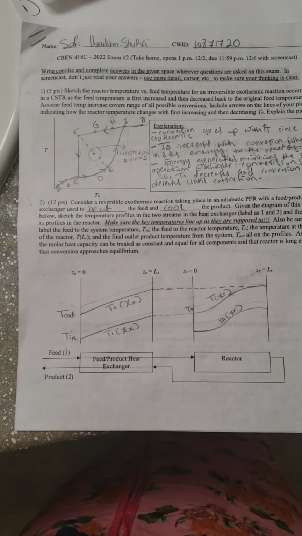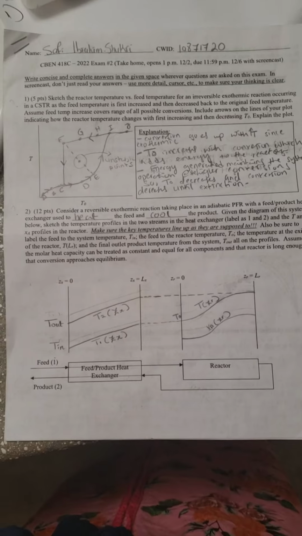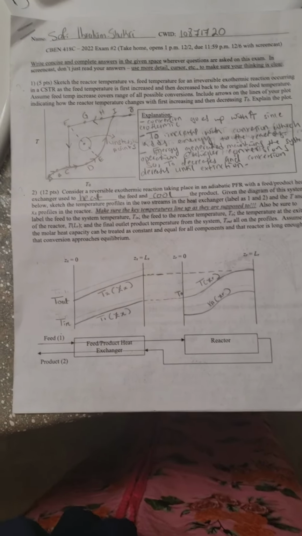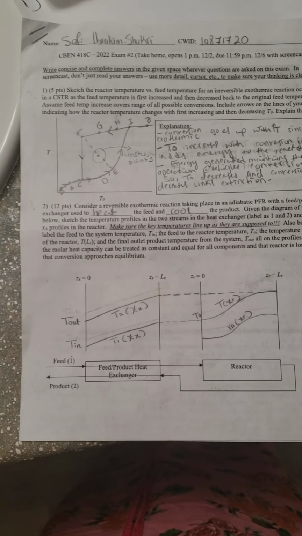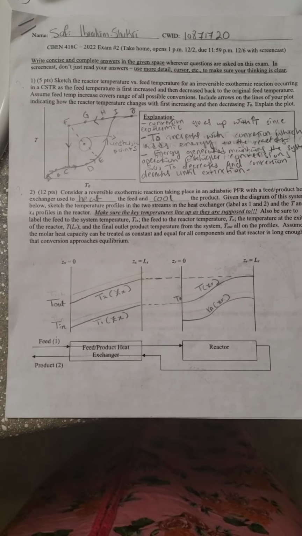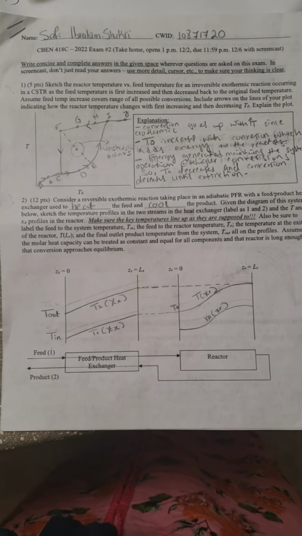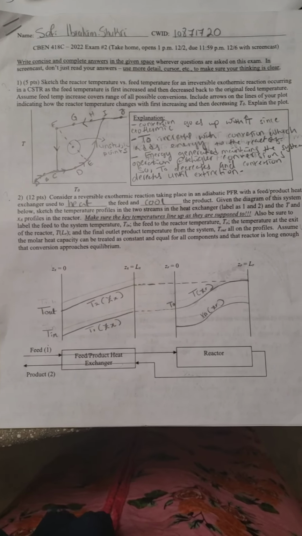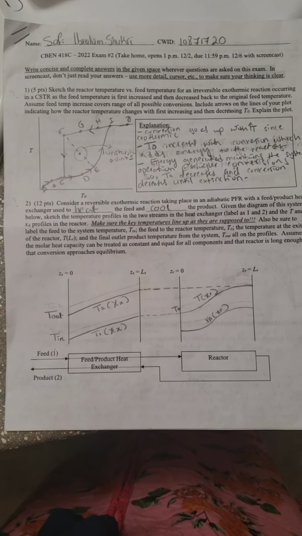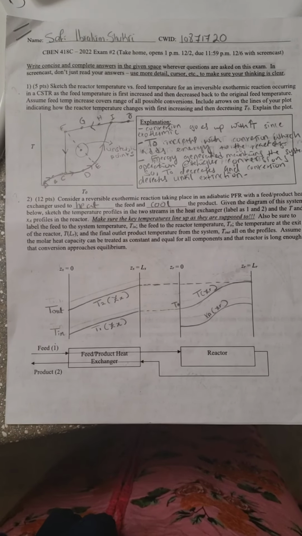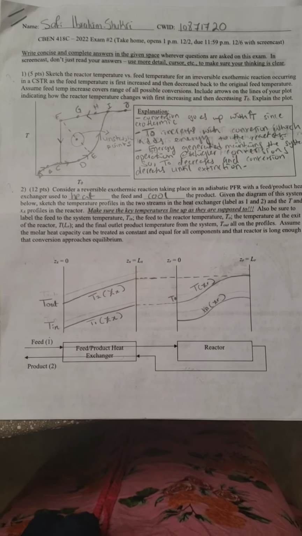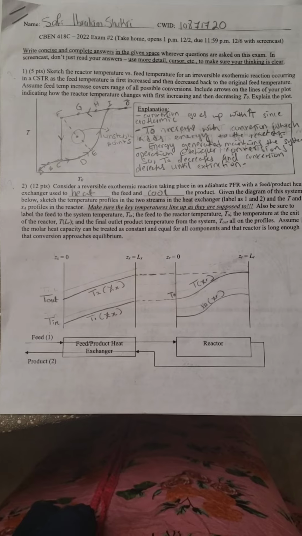Essentially, in question 1, we need to sketch the reactor temperature versus feed temperature for an irreversible exothermic reaction happening in a CSTR. So here we have our bifurcation diagram. We can see that from points A to C, the temperature is increasing and it's being heated up, but from point C to I is the ignition point, and then from points I to F it's essentially being cooled down, and then from points F to C it is being cooled down way more.